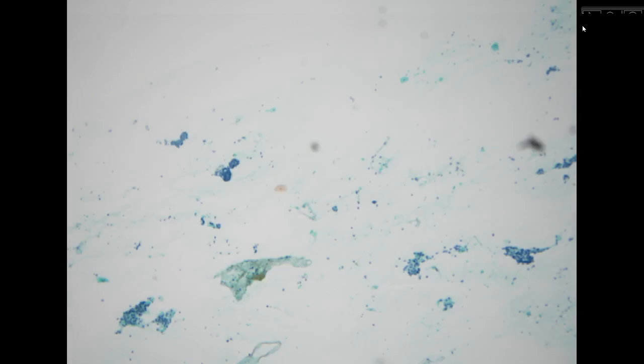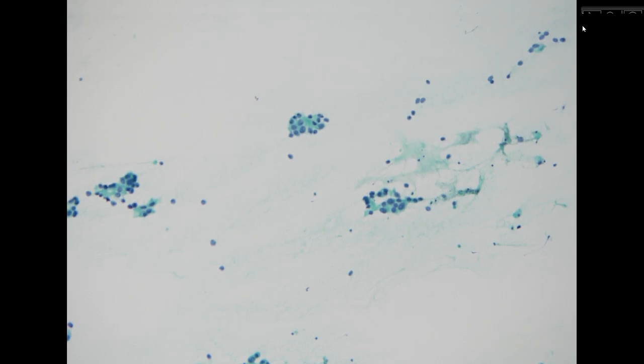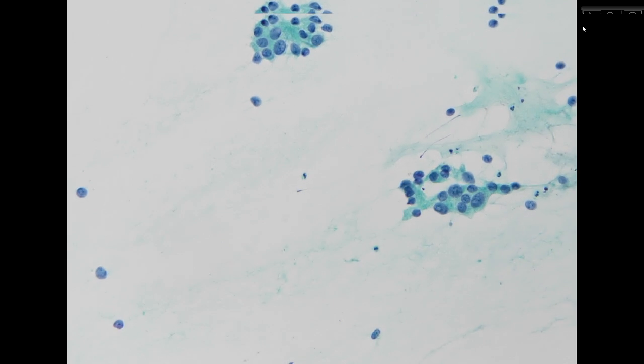So the final case is also coming from the pancreas. This is a direct smear. In this specimen, the liquid-based cytology is very overlapping, so not easy to see. But if we have a very nicely prepared direct smear, it's actually very easy for the diagnosis.